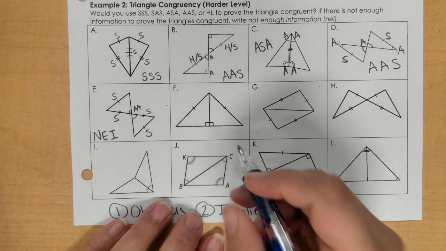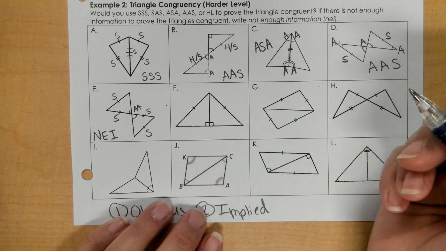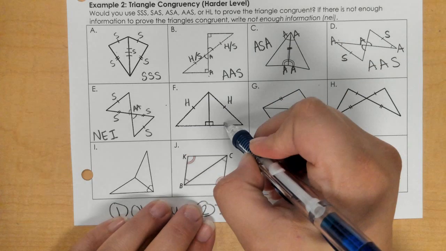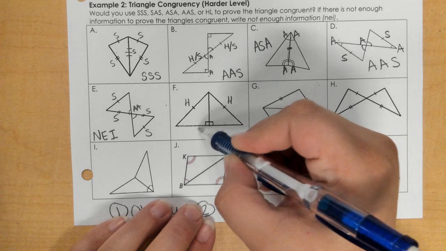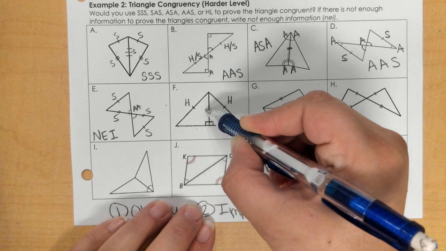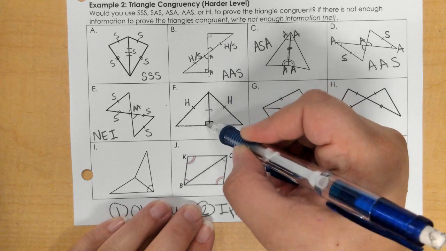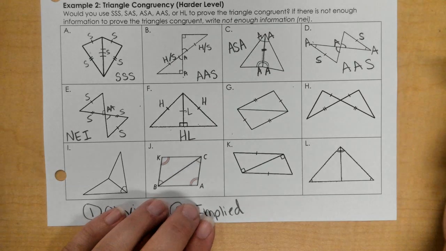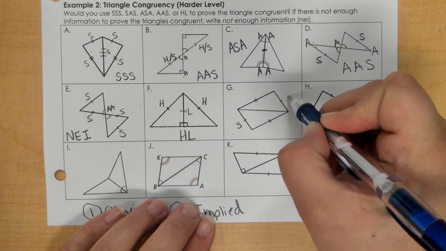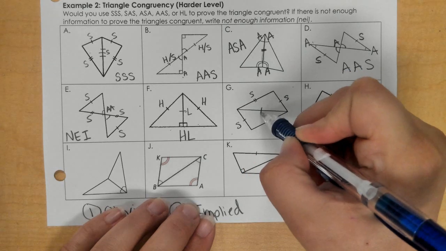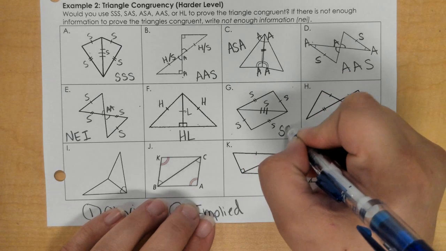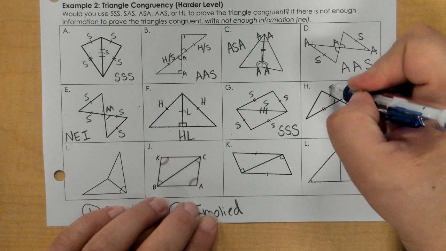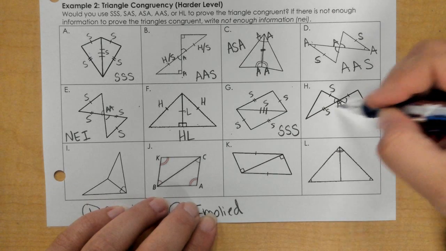In letter F, we have a right angle. So let's try hypotenuse leg. Let's see if it works. So here's our hypotenuse. This isn't a leg, and this is a leg. Okay? This one is the only one congruent to itself because it's given to you. It's reflexive to itself. So we could say that this is HL. Letter G would be side, another side, and then this side reflexive to itself, so side, side, side. Here we have the vertical angles. So side, angle, side, and they match up.